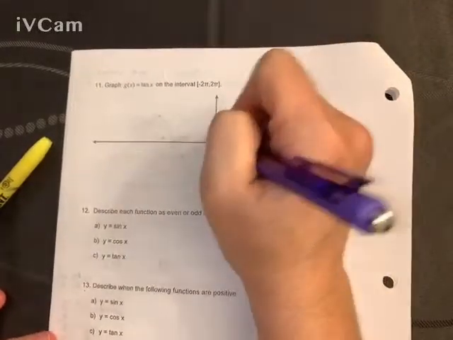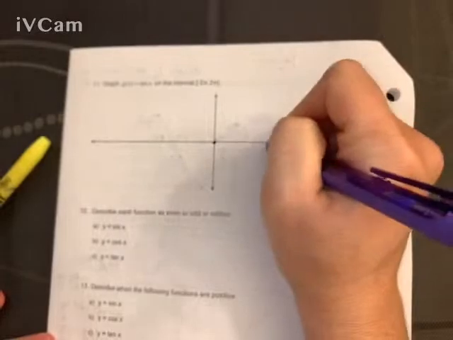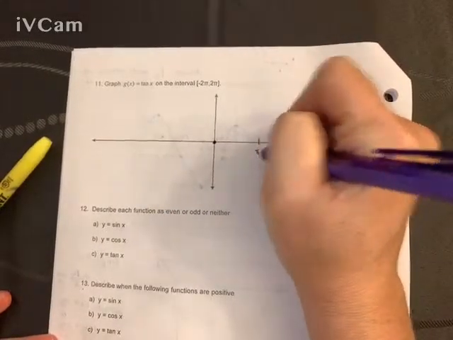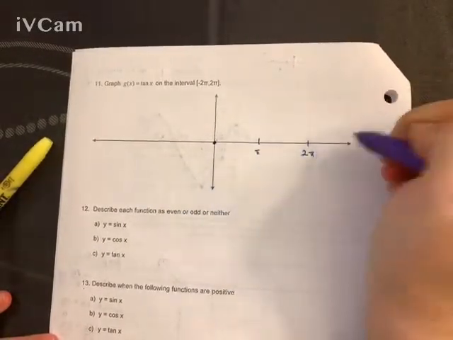Tangent. All right. I like graphing tangent because I know that the points are at 0, pi, 2 pi.